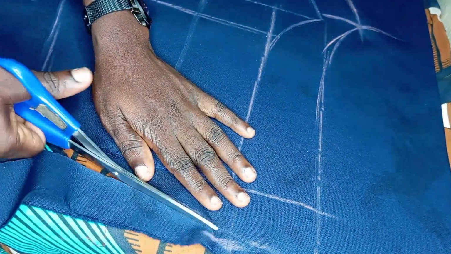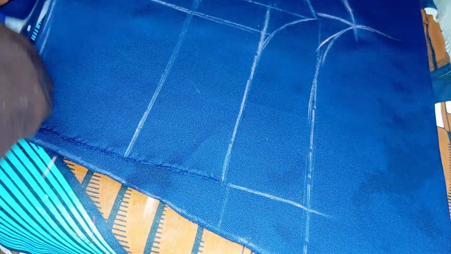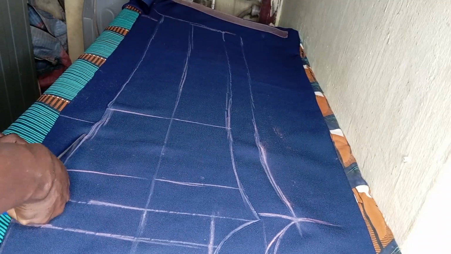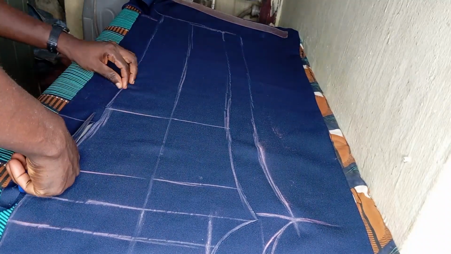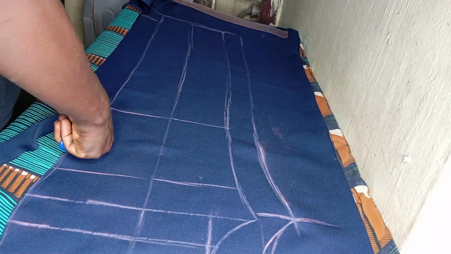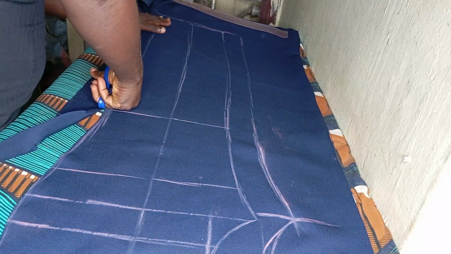Here I am cutting out this outline I've just made for the back pattern. Don't forget to notch the knee line so that we can match it up. Remember, we added 2 inches to the crotch of the back.